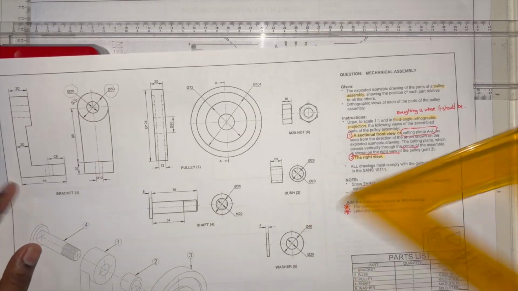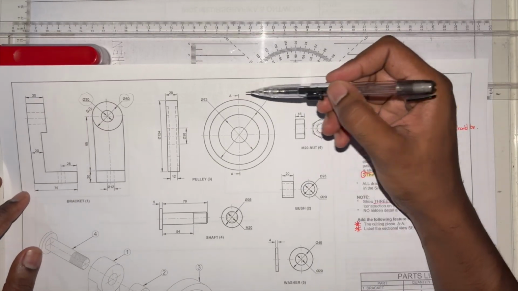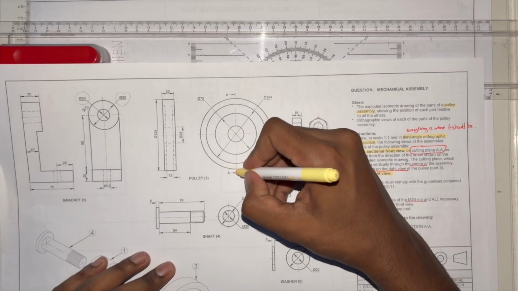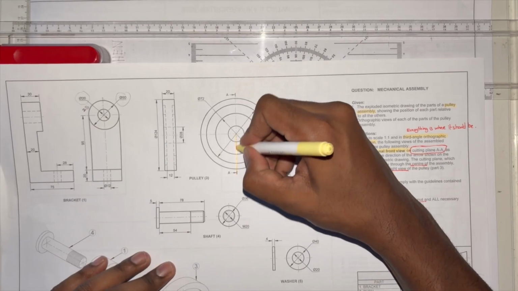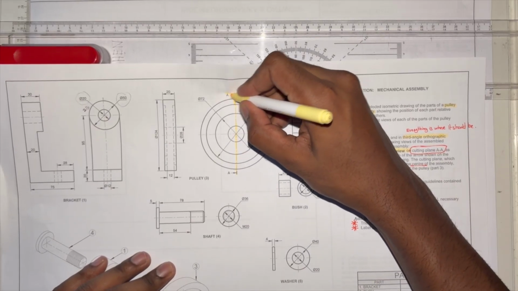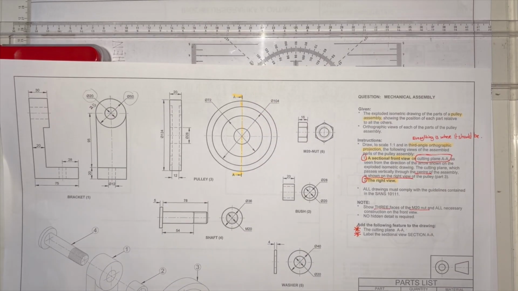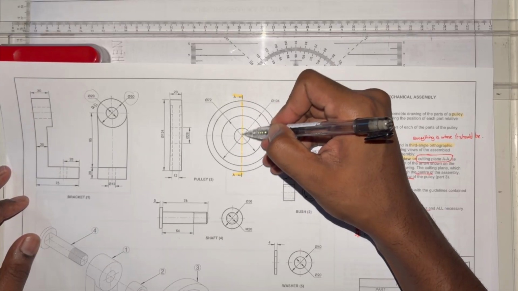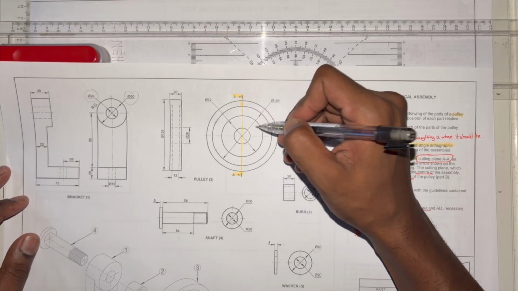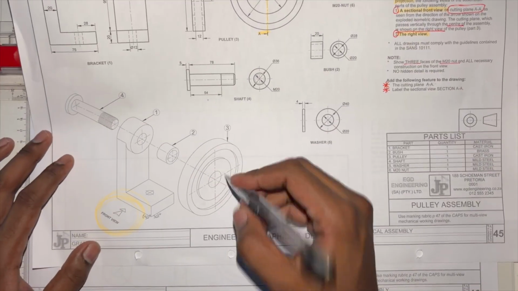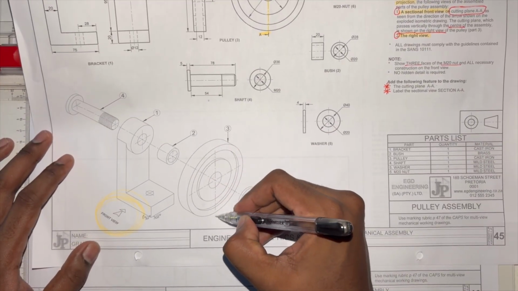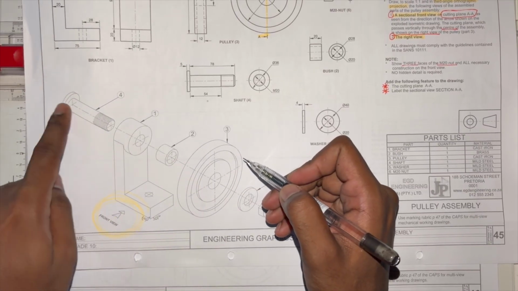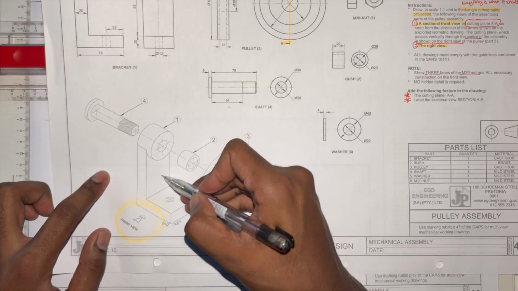So I'm just going to look at this. They're saying that this is the cutting plane. If you look at this closely, I'm going to highlight it. This is the cutting plane. Now you need to understand the cutting plane here and how it works. This is going directly through the pulley, directly in half, this half and that half. So when we look here, this is being cut through the center. But it's not just the pulley, it's every single component. This is being cut through the center.